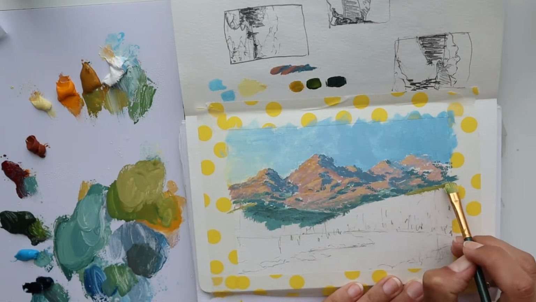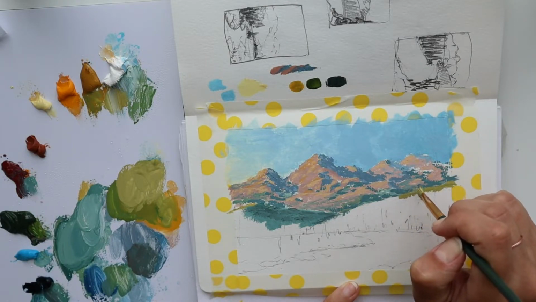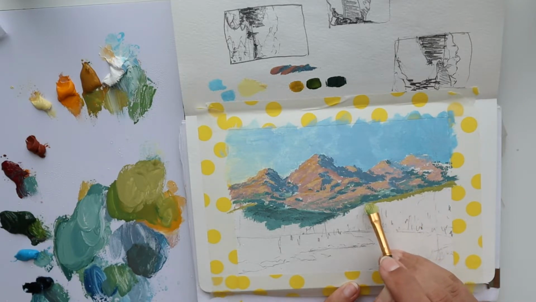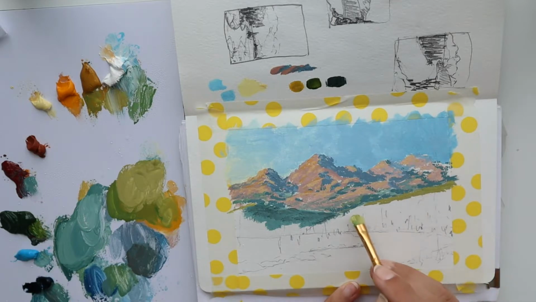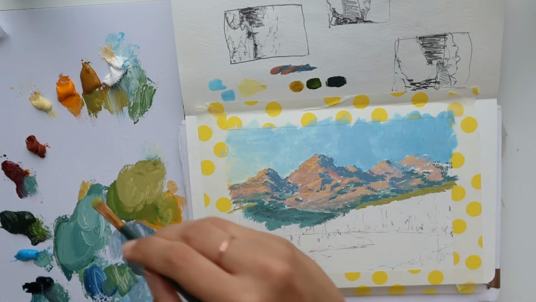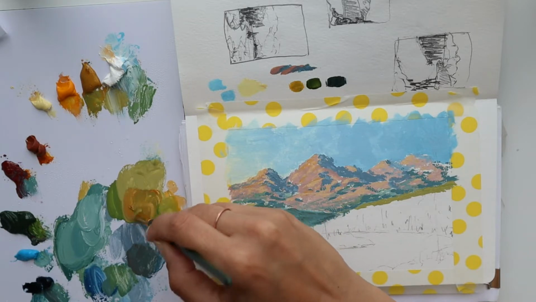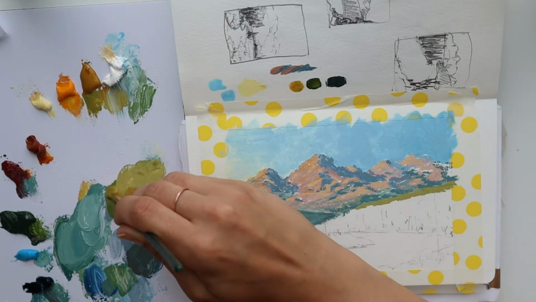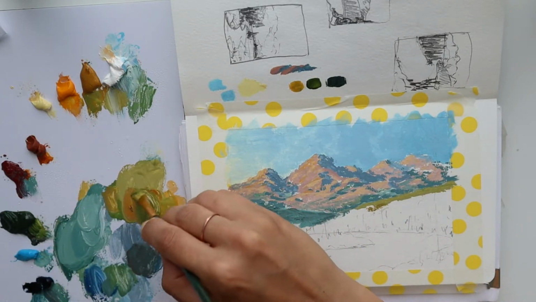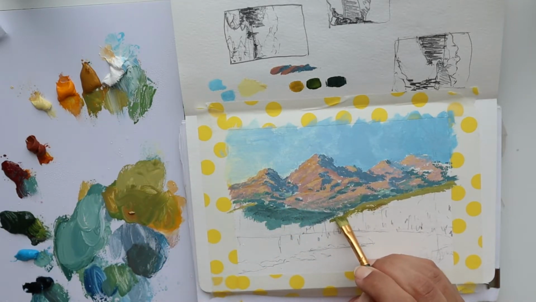And I'm making it a little bit lighter on the top. We can even make a little bit of an even edge and put it higher. And I'm making it lighter on the top because it's a bit farther away from us. As we're moving closer, we can add a little bit more of even warmer colors to it.